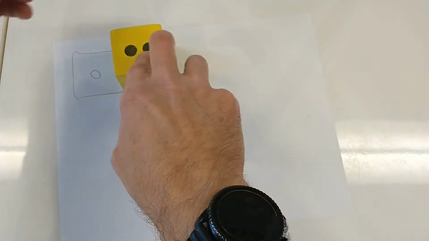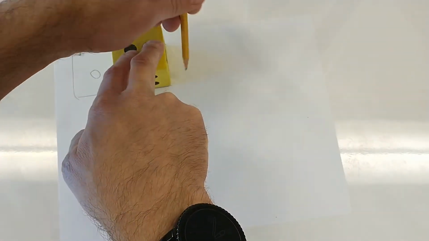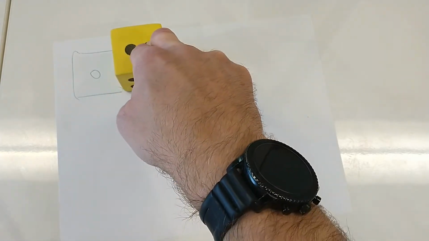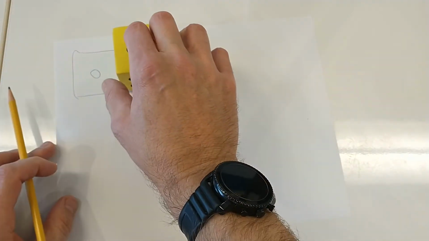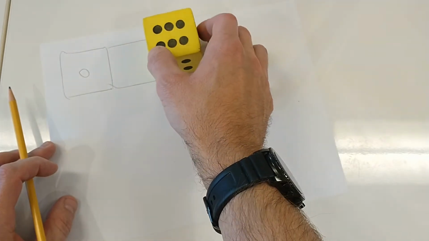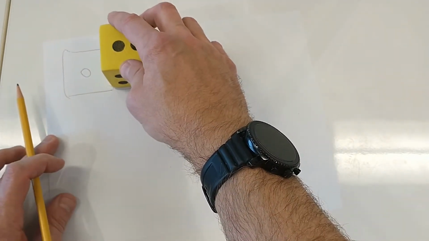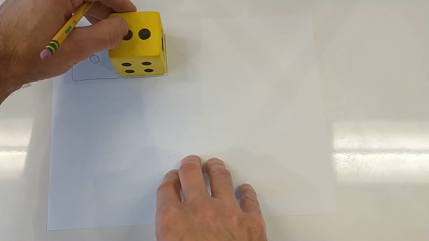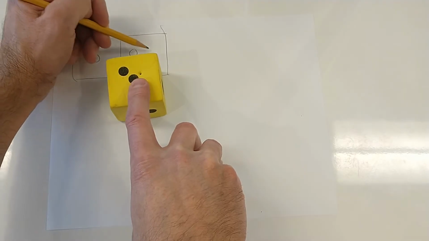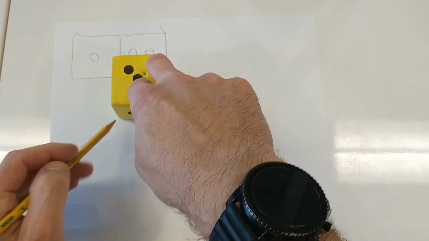So now I'm going to trace that footprint. And now I can either roll it to the right or down. If I roll it to the right, that reveals a 6. If I roll it down, that reveals a 3. So let's roll it down. Now what was that? That was a 2. So I'm going to put the 2 in there. And now I'll go ahead and trace this out.